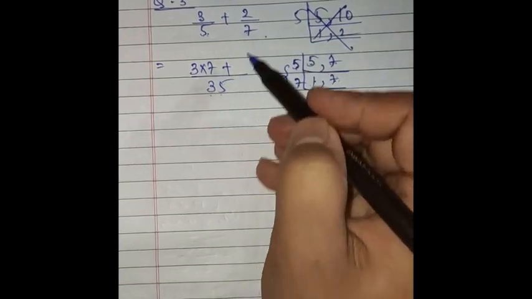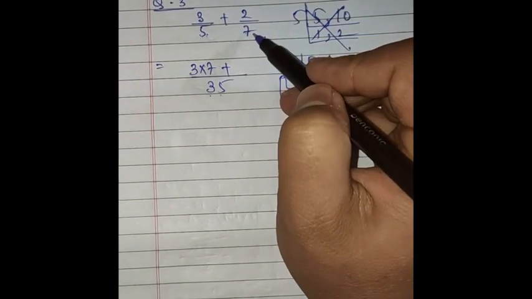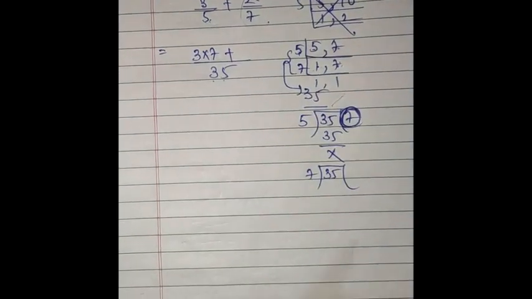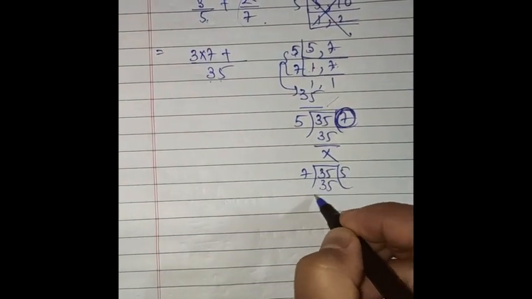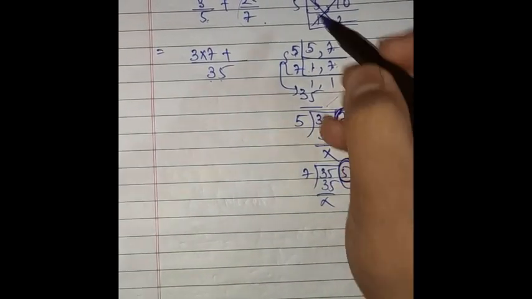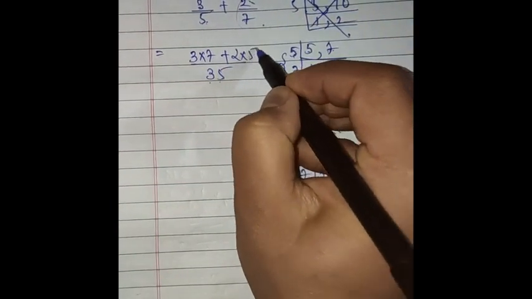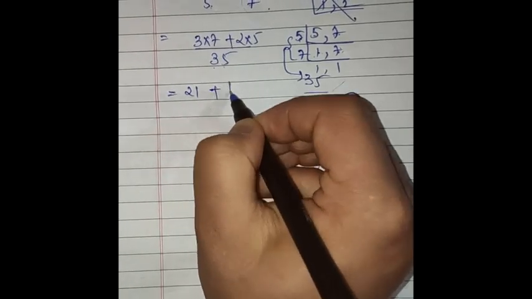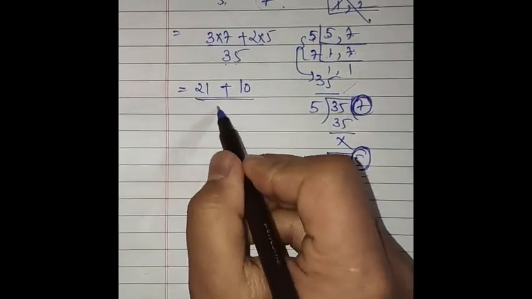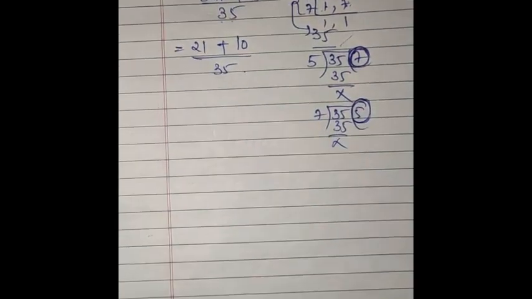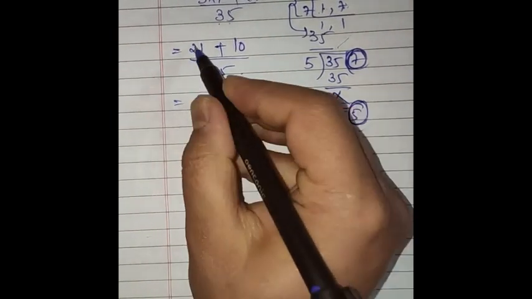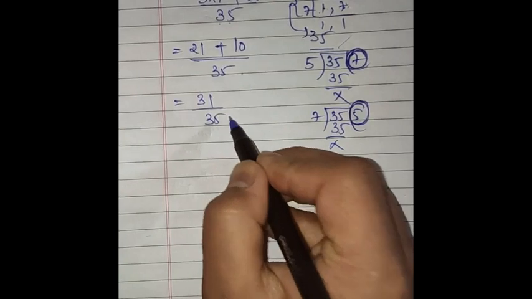Now next, I am in this part. I have completed this part. Now I am in this part. So 7 5s is 35. Now this quotient multiply with this 2, 2 into 5. So 7 3s is 21 plus 5 2s is 10, divided by 35. So next will be 31. 21 plus 10 is 31 by 35.